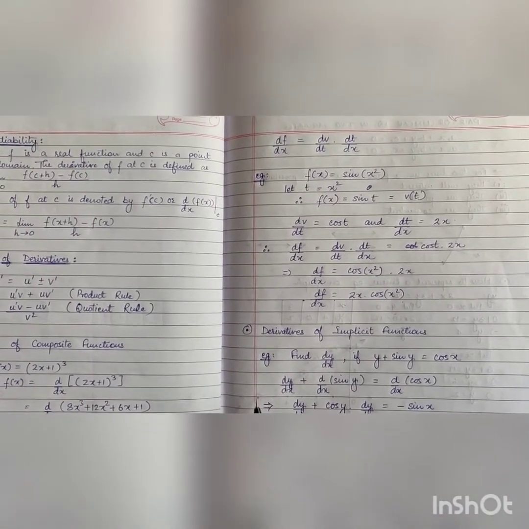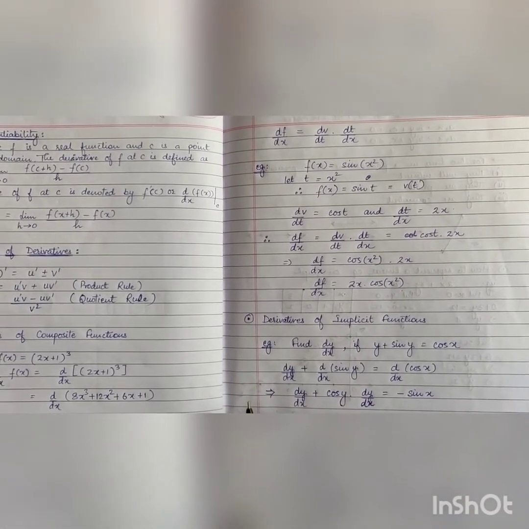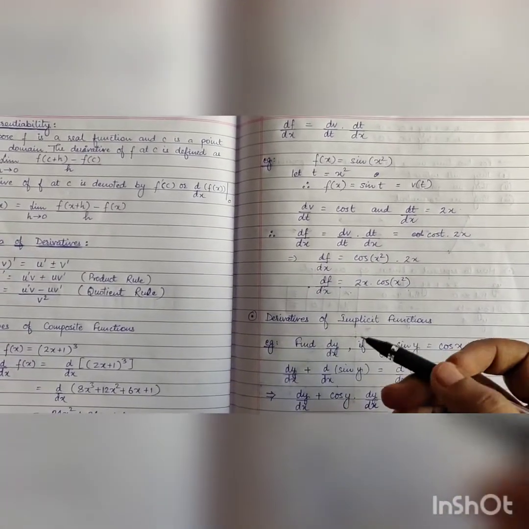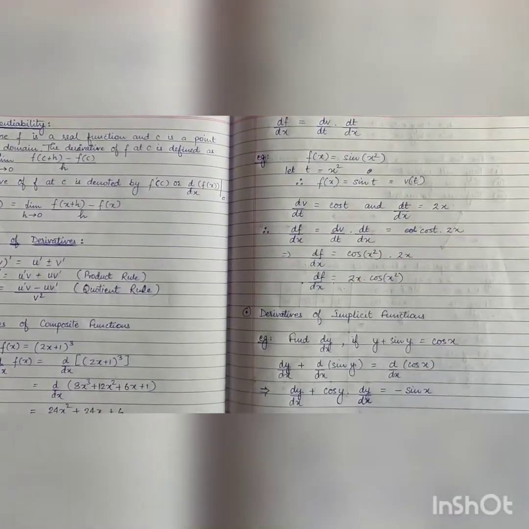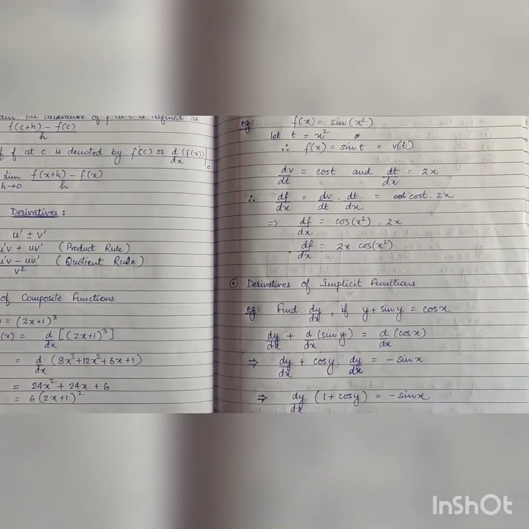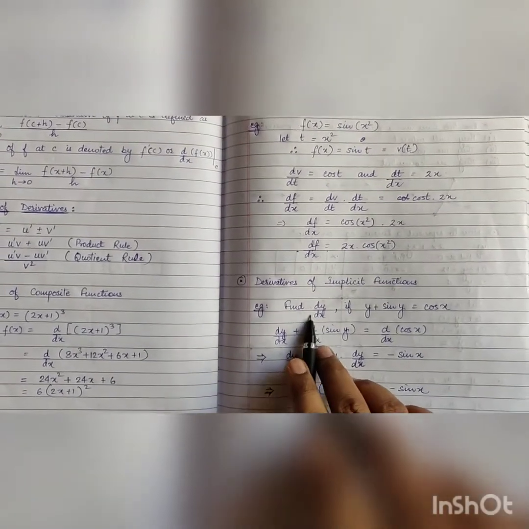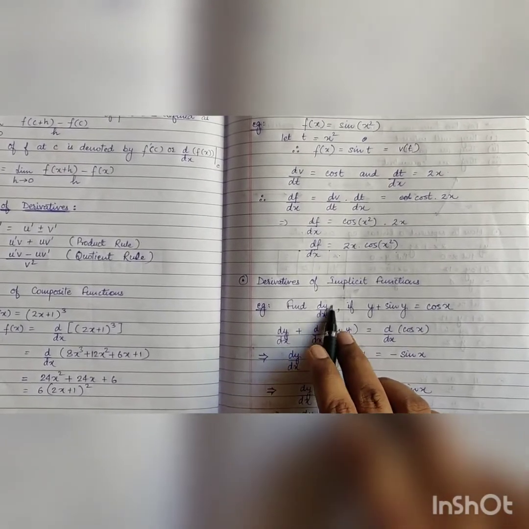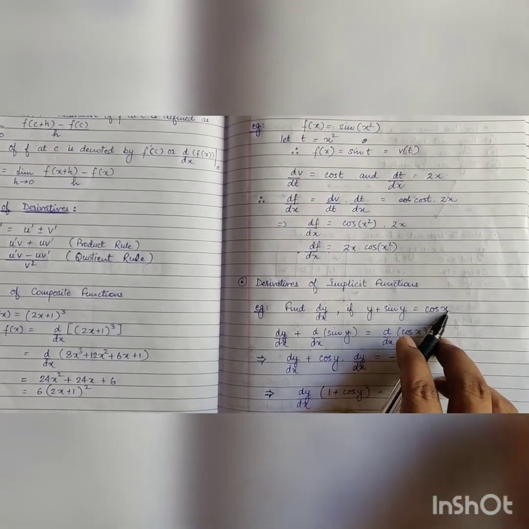Alright, now we'll see how to differentiate implicit functions. First of all, what are implicit functions? Till now the functions were given directly, like this function is given and we just have to differentiate it. But in case of an implicit function, one equation will be given, and then you will be asked to find the derivative of a particular function. For example, this question is given: find dy by dx, that means differentiation of y with respect to x, if y plus sin y is equal to cos x.